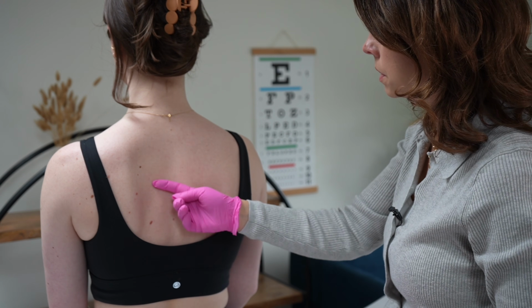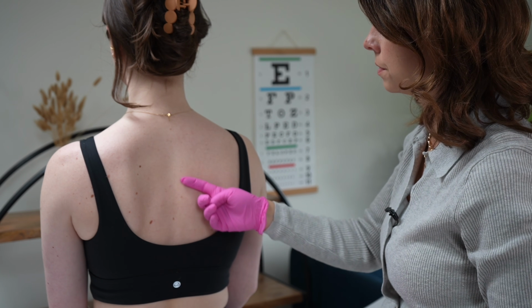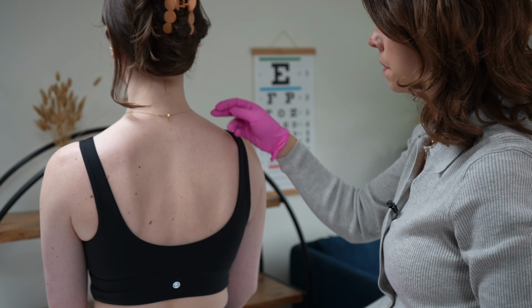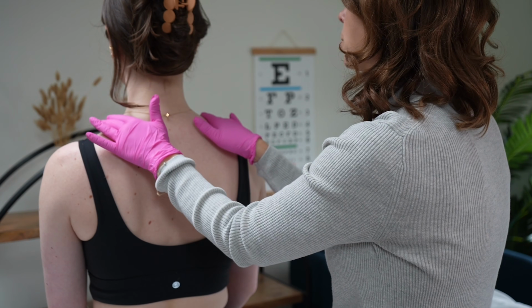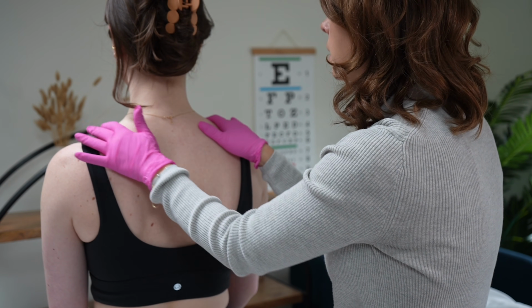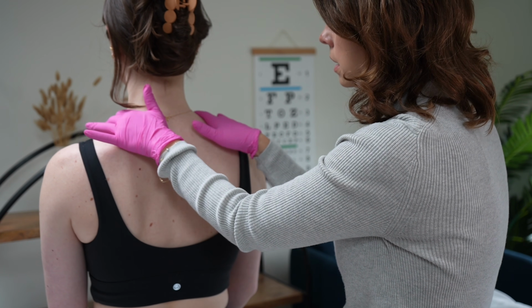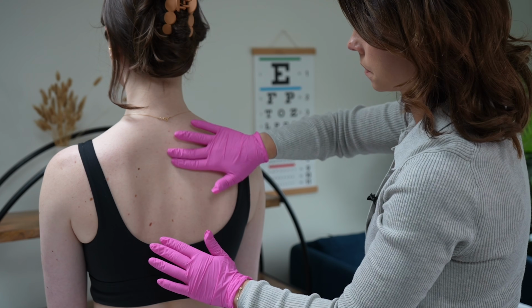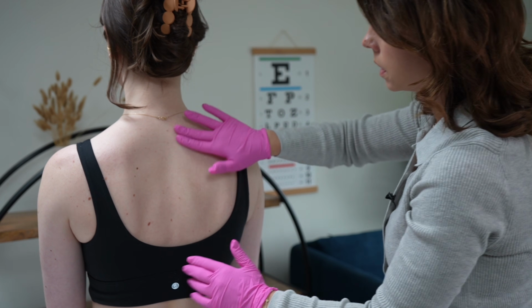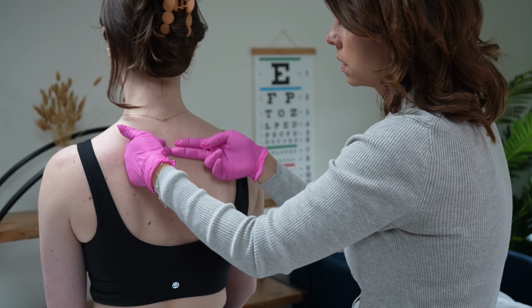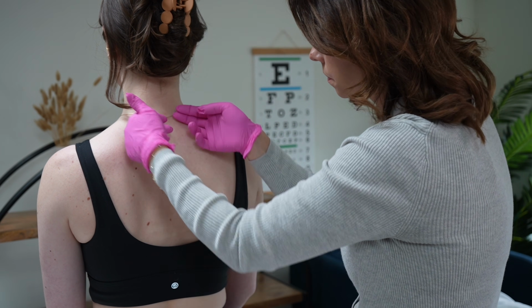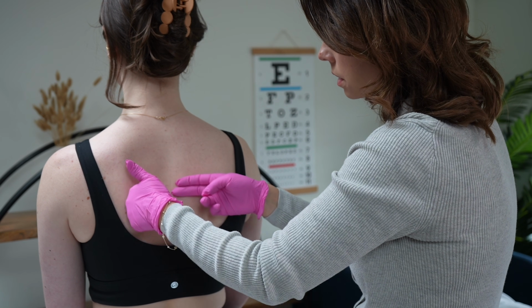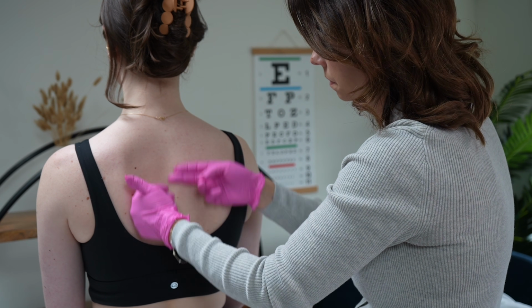Okay, so immediately we're noticing that there is a little bit of inflammation on the right side. I'm looking for symmetry and elevations in muscle groups that are tied to the spine. Okay. I'm going to check, see if there's any temperature variations. Here is definitely a little bit warmer.